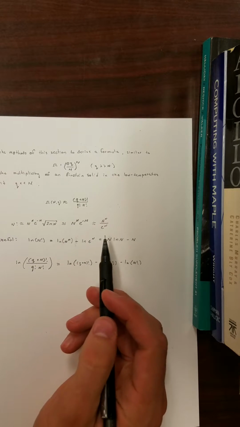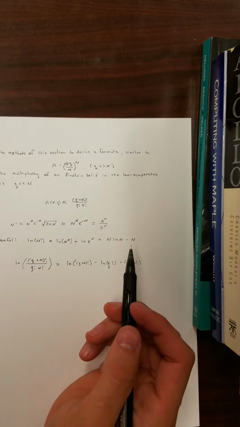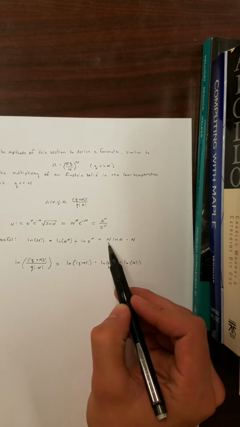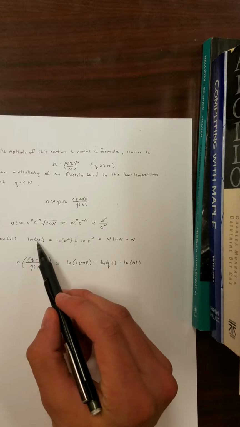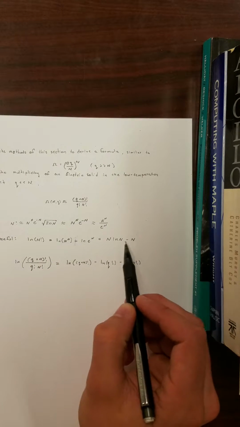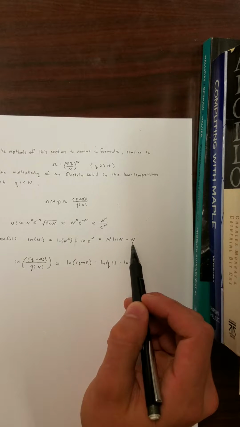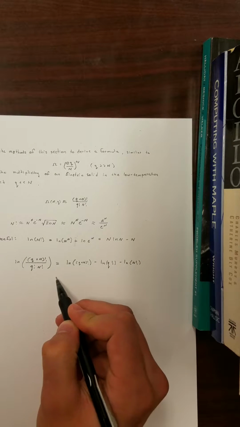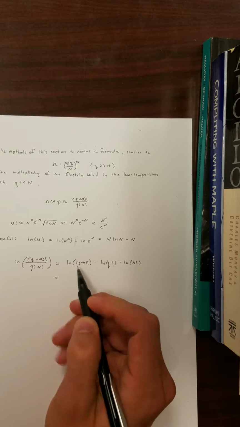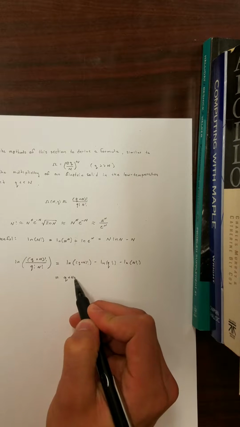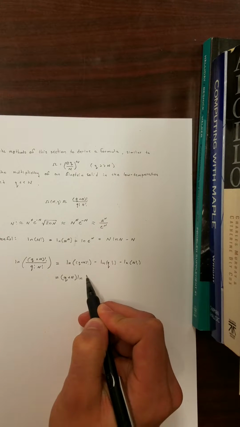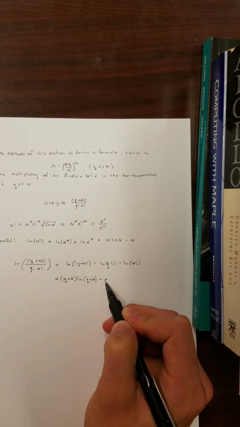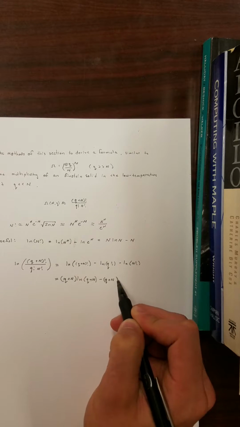So next, we can substitute our approximation. Okay, so we're going to use this approximation that the natural log of n factorial is approximately equal to this. So when we use that on the first term, we have (Q plus N) times the natural log of (Q plus N) minus (Q plus N).